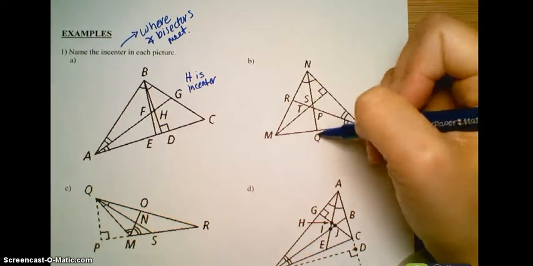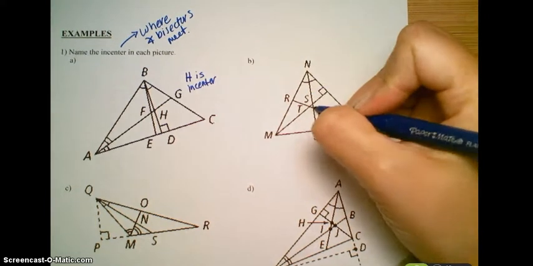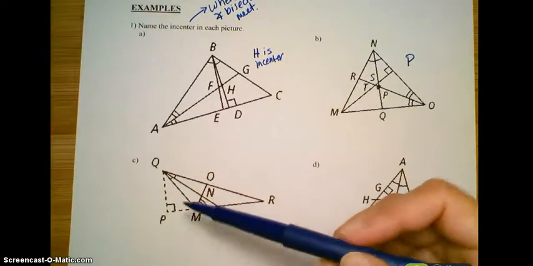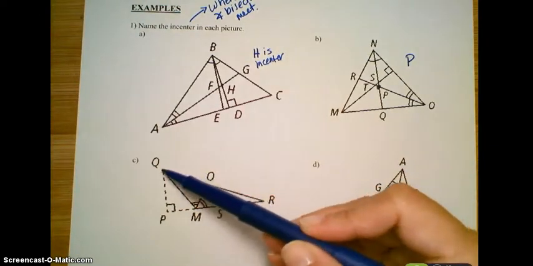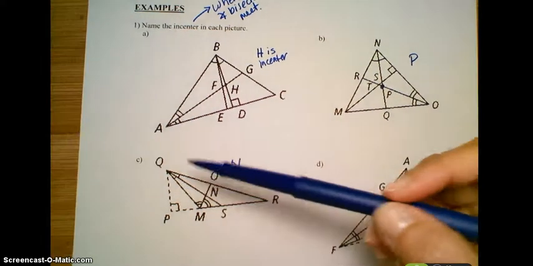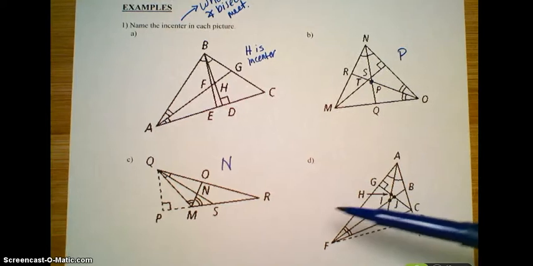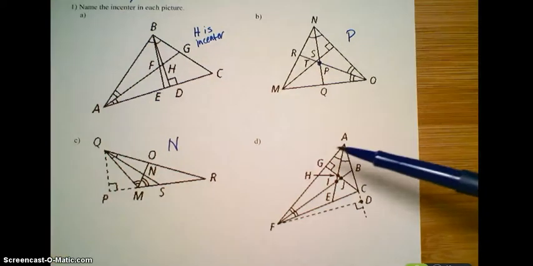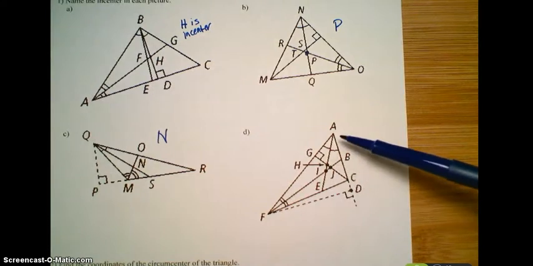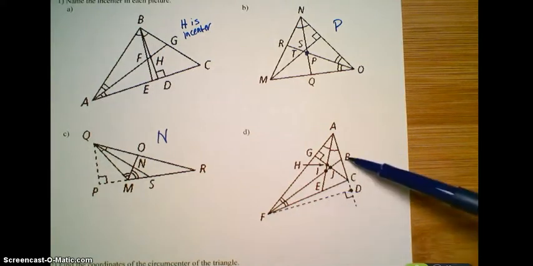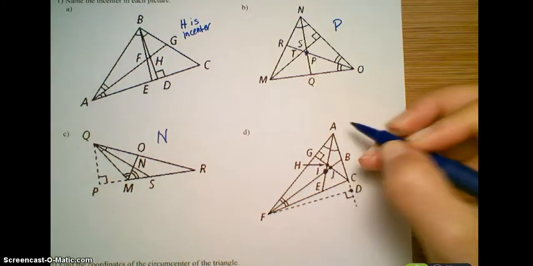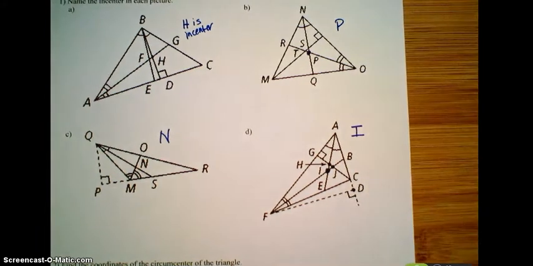The angle bisectors are NQ and OR, and they are meeting at point P. In the third picture, the angle bisectors are MO and QS, and they are meeting at point N. As you can see here, they've drawn other things to try to confuse you. In picture D, the angle bisectors are AE and FB, and they meet at this point right here, which I believe in the picture is called point I.